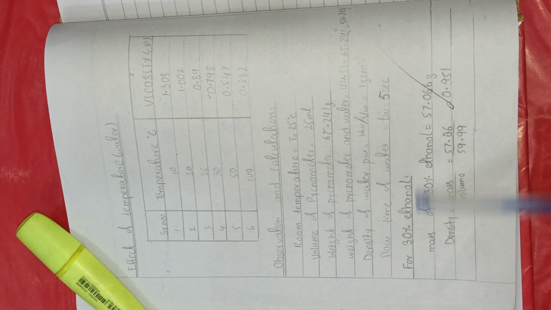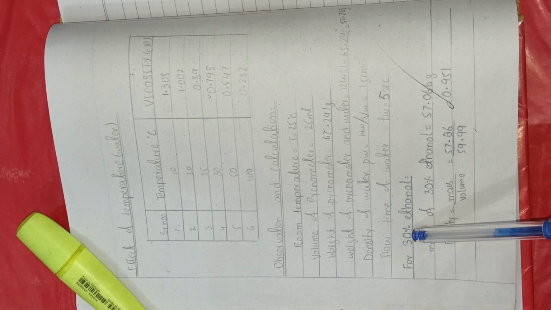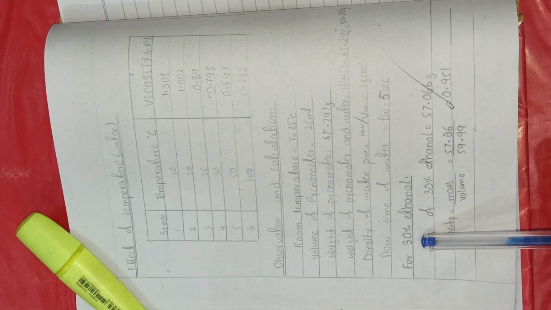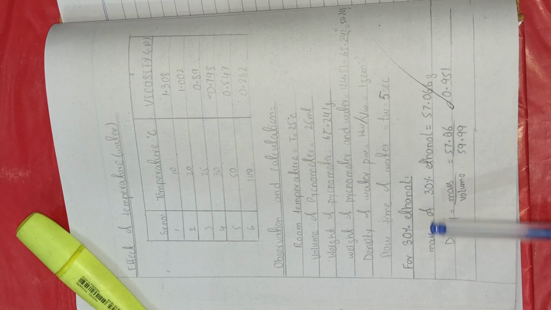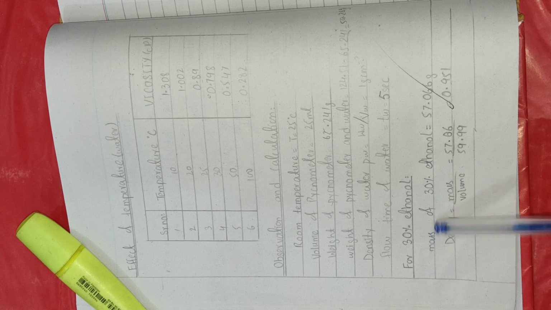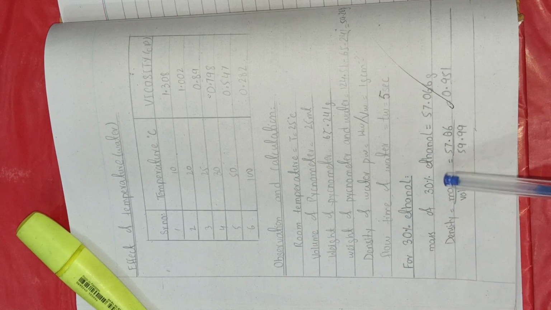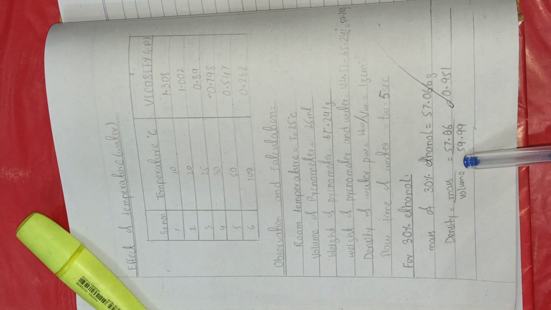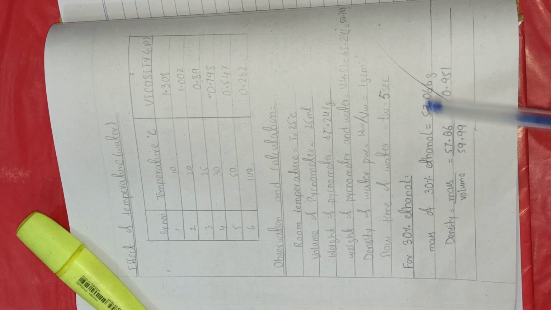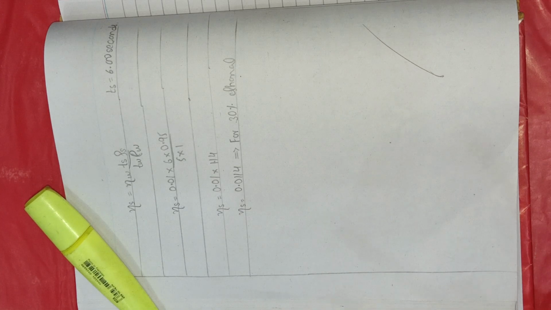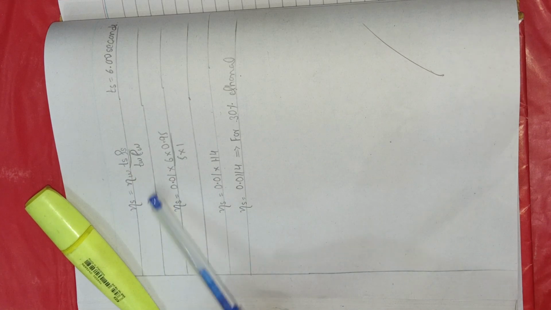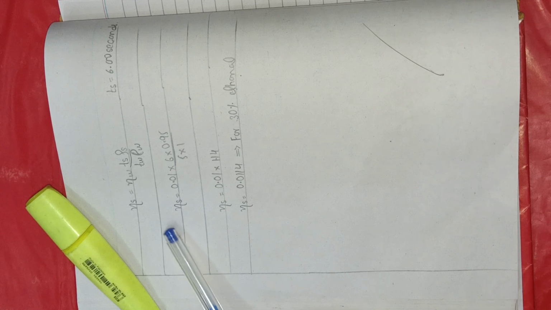So now the first pharmaceutical product given to you is 30% ethanol. So you have to find out the viscosity for it. First you have to prepare the 30% ethanol, and then you will weigh the mass of it. So the mass of 30% ethanol is this. Then you find out the density of it by dividing the mass by the volume of this 30% ethanol, and you will find out the density of that compound. At the last, you have to put all the values in that formula to calculate the final viscosity.